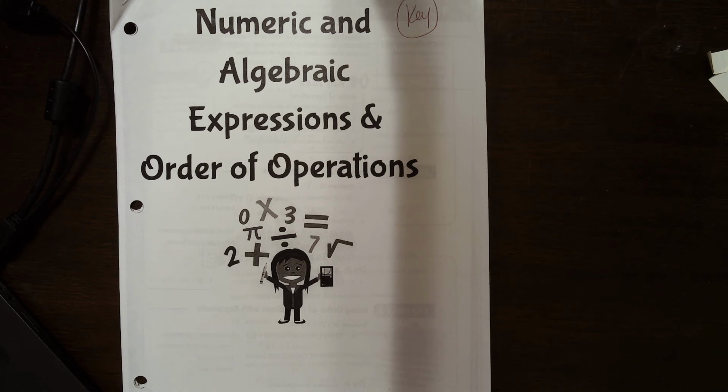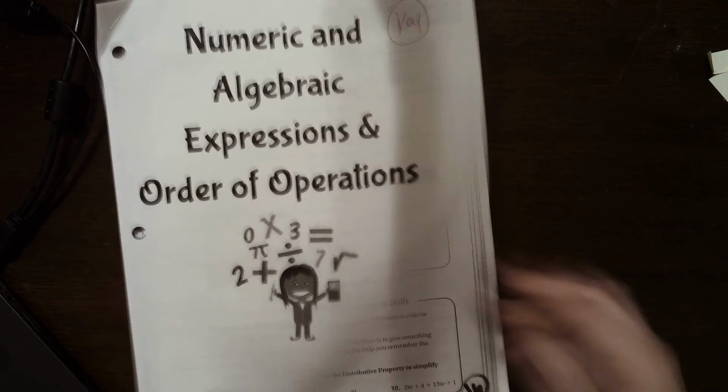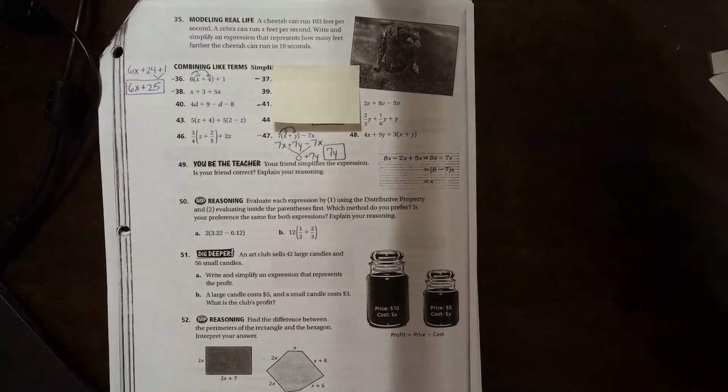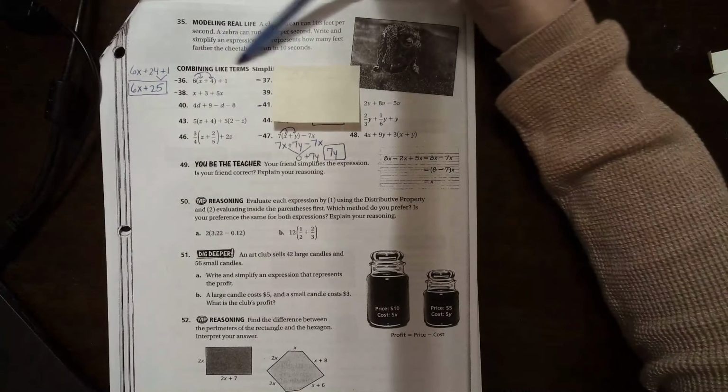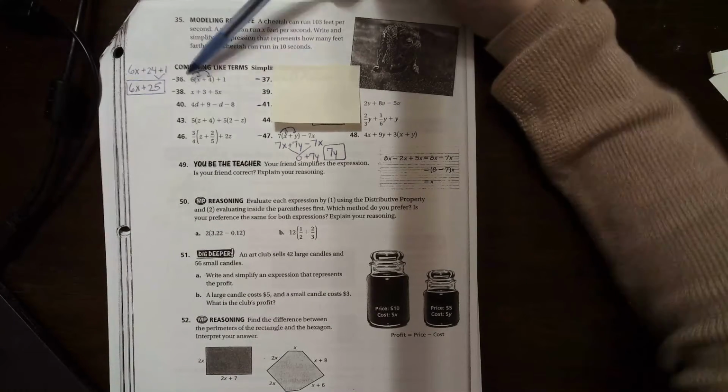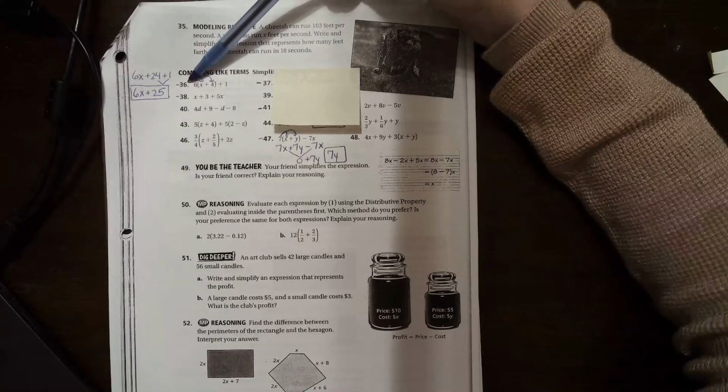Hi everyone, today we are in our numeric and algebraic expressions and order of operations packet. Please turn to page 18. Today's lesson is on combining like terms. Let's take a look at number 36.